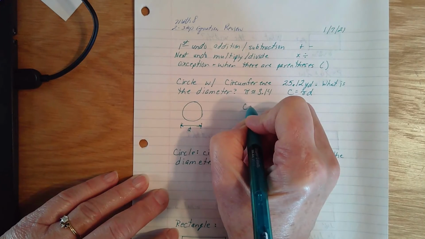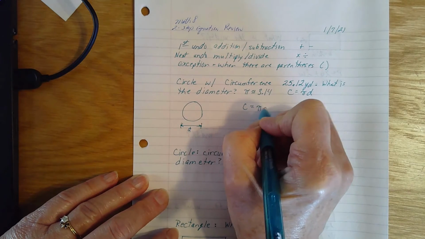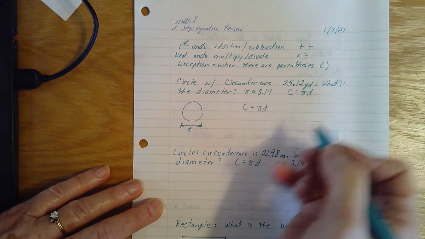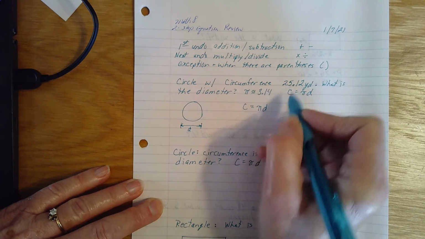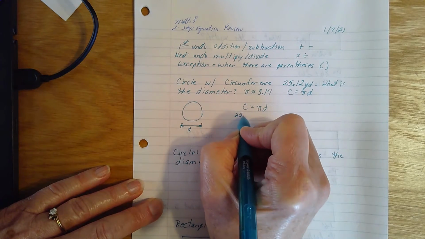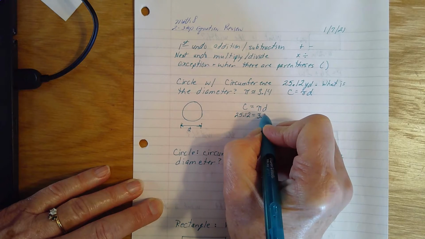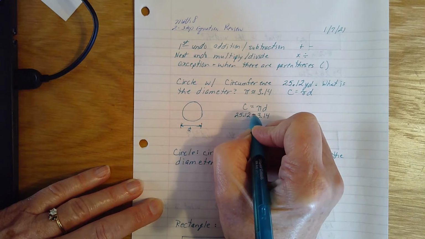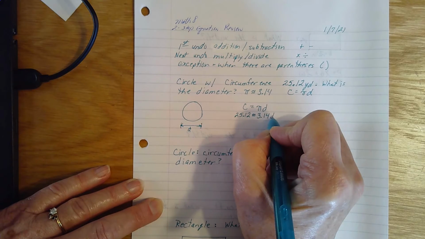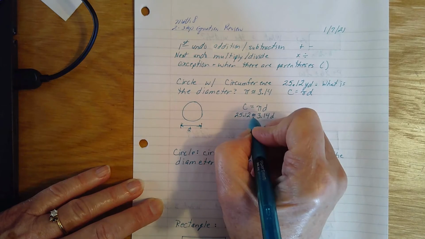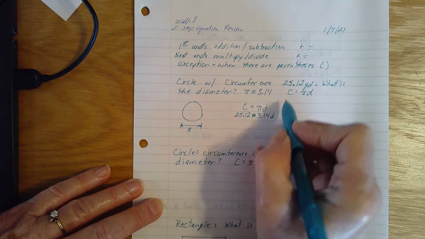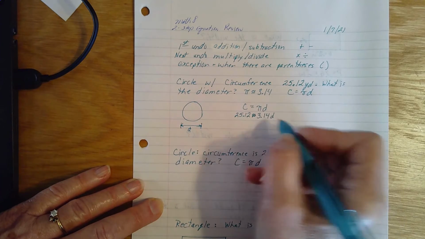I'm going to start with the equation. Circumference is pi times diameter, and I'm going to start substituting. So I'm going to replace C with 25.12. I'm going to replace pi with 3.14. And I just changed this from an equation to an almost. This wiggly line means it's almost.